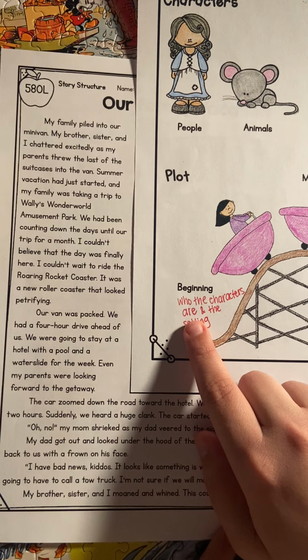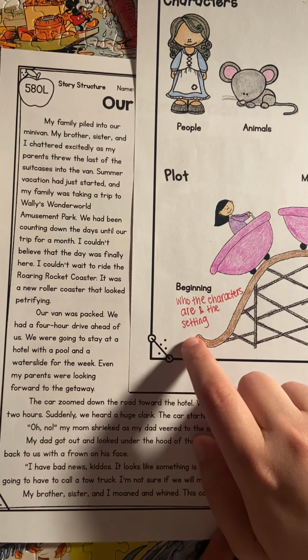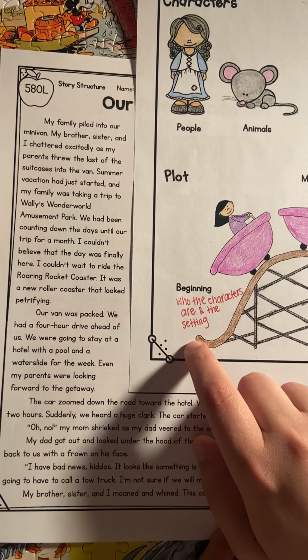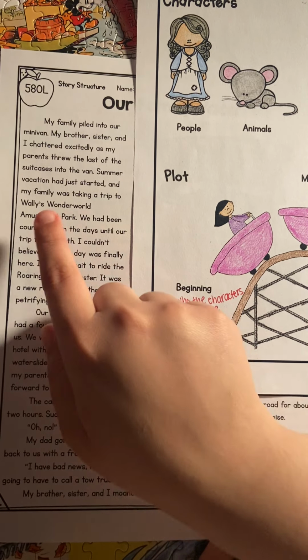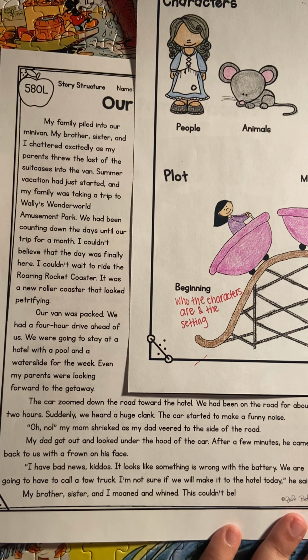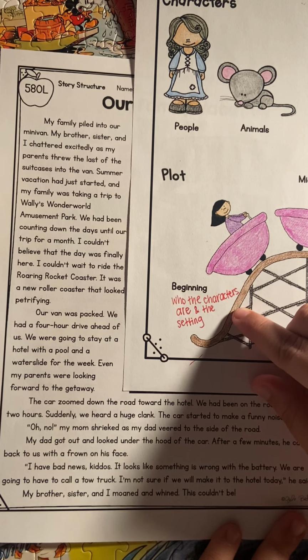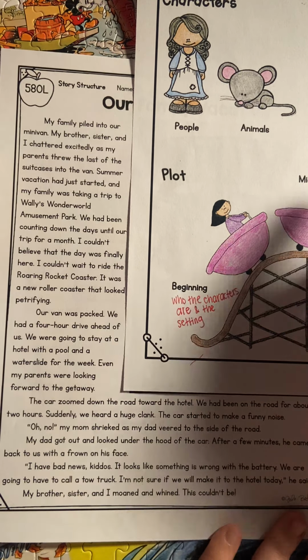The characters, and they're home, but they're going to be on their way to Wally's Wonder World amusement park, right? And this has been something they're super duper excited about. That's what I'm picking up from reading this, right? That they're going somewhere, they're getting ready, they've been really excited about it. So we're kind of building up this roller coaster in the story.